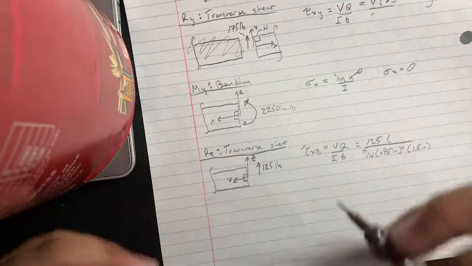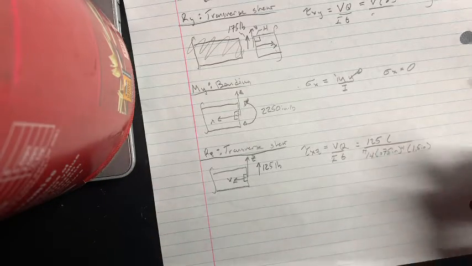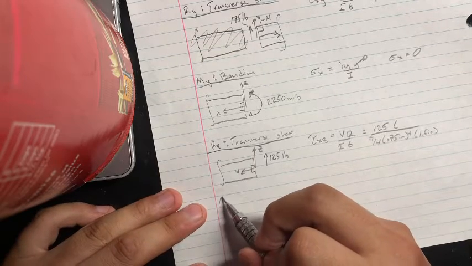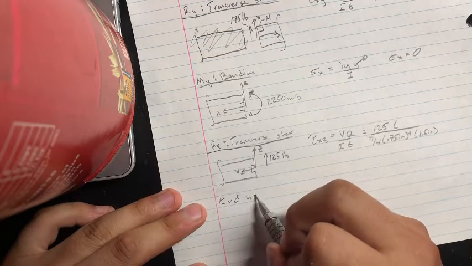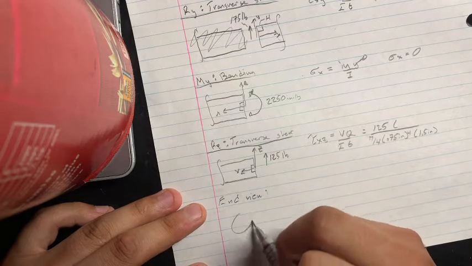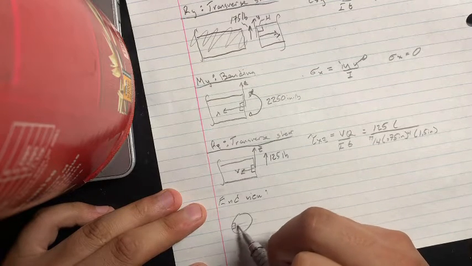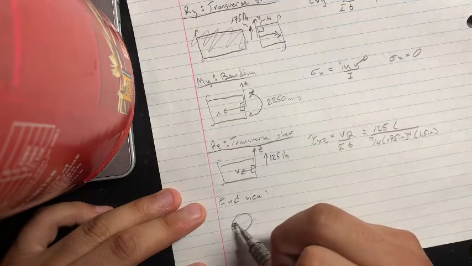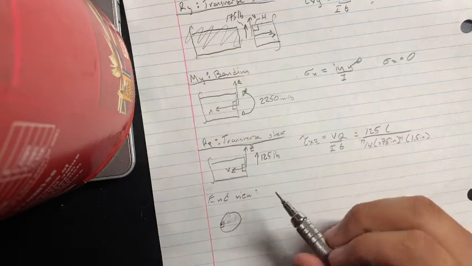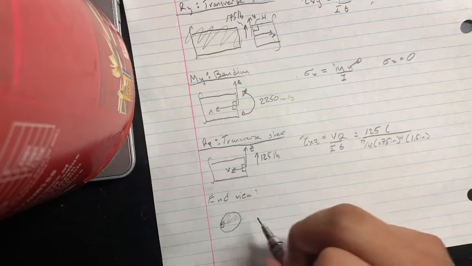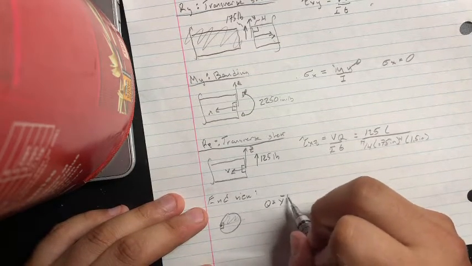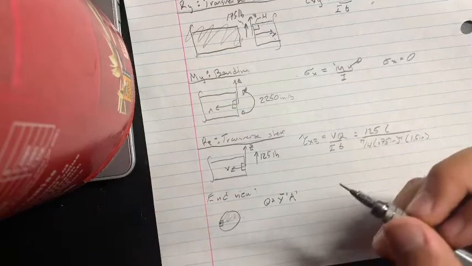Now, to find Q, the equation, so when you look at the end here, I'll just make an end view. H would be right here, and you can think of it as just a point. So you want to find everything up to this area here. What that will equal is Q, which equals y bar prime times A prime.